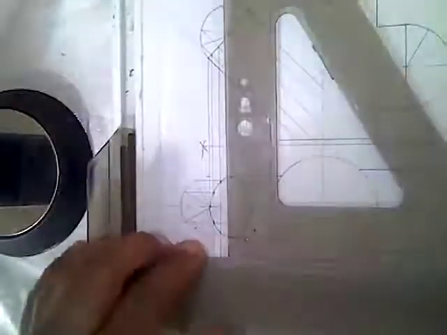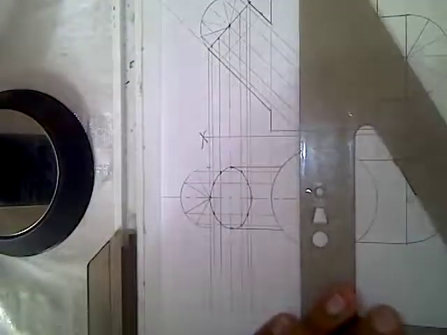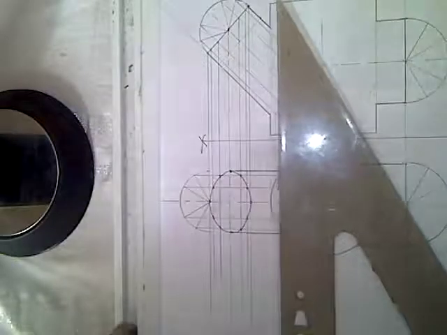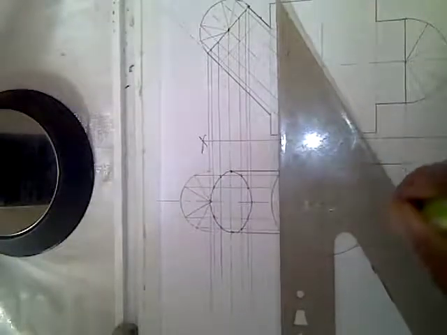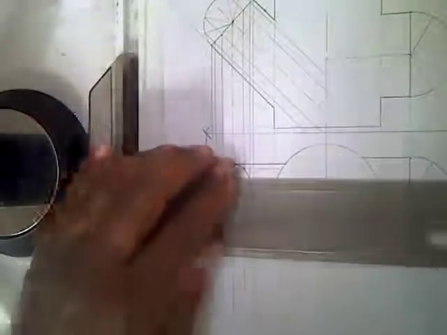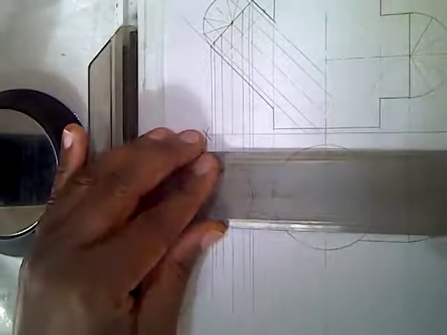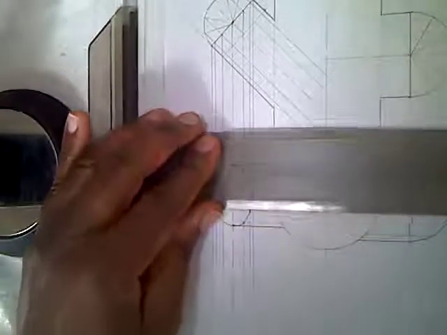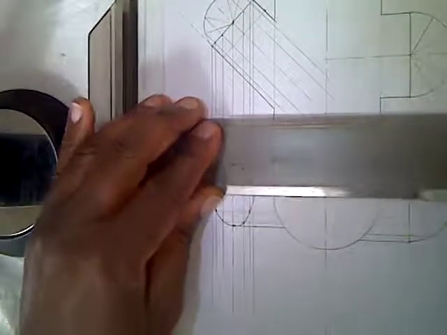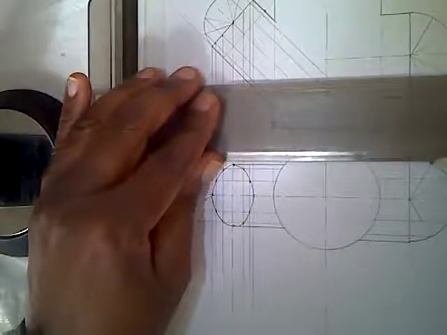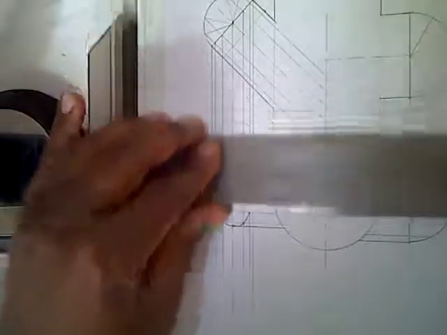Wait a minute. Where did I go down here? Alright. Come down, boss. Play with your set squares till you get what you've been looking for, guys. From the corner, 1, 2, 3. It's the same story. I don't have to do all of them. Once I've got 2, it's fine.